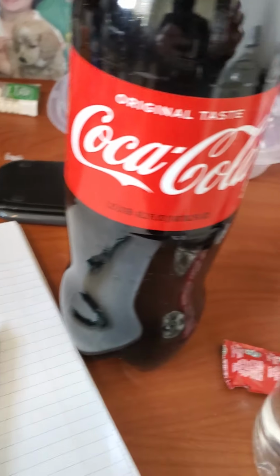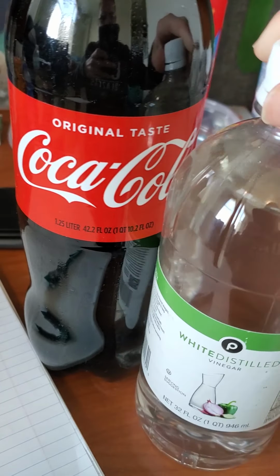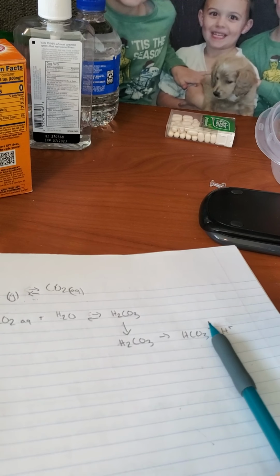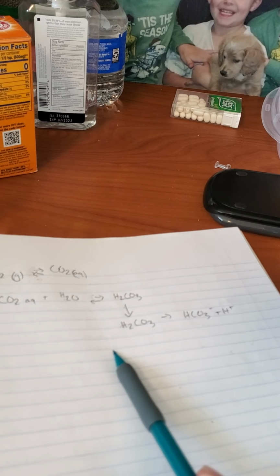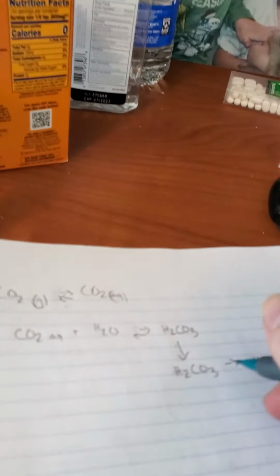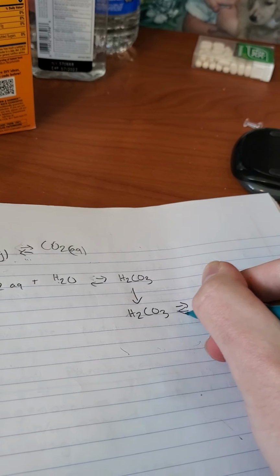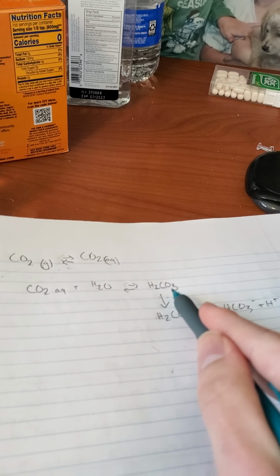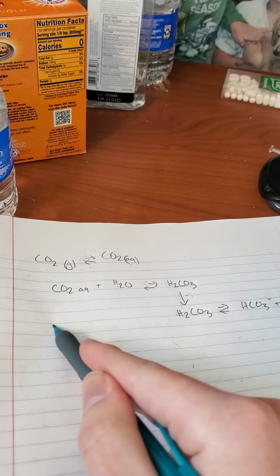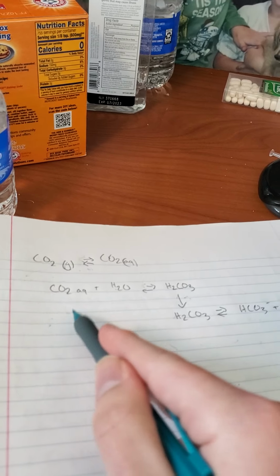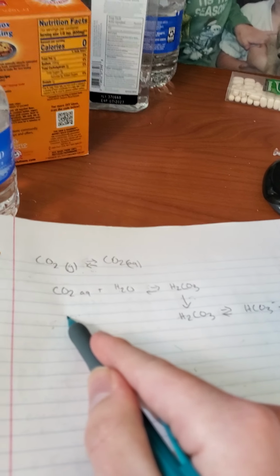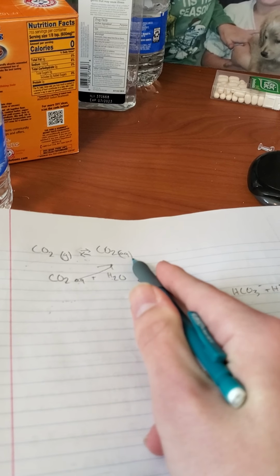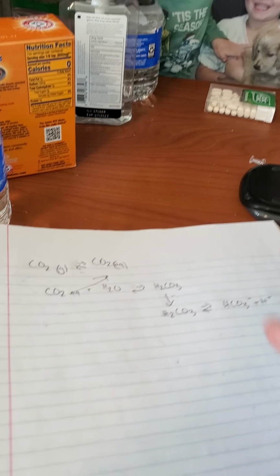So if I were to add some of this vinegar, which is acid, to the Coke, this reaction would shift this way because this is an equilibrium. This needs a double arrow right here to represent equilibrium, but this would shift this way. Then you come back up here, and if we have more acid, it would shift back this way, producing more aqueous CO2, right? Which would then, if we come all the way back up here, shift and make more bubbles, right?